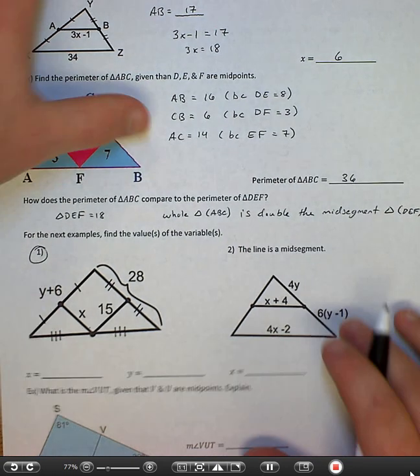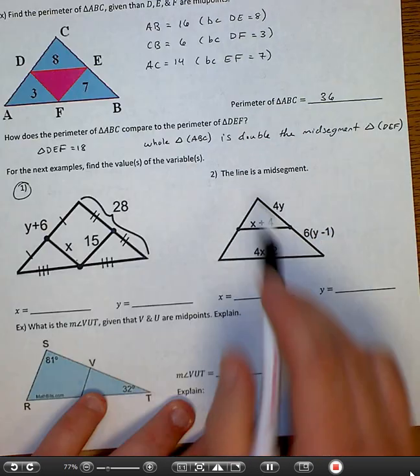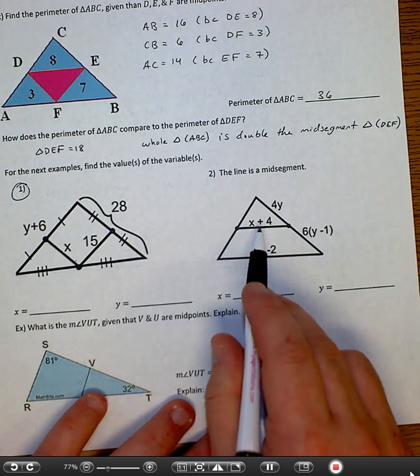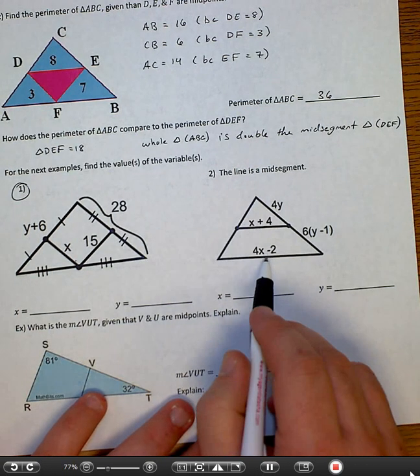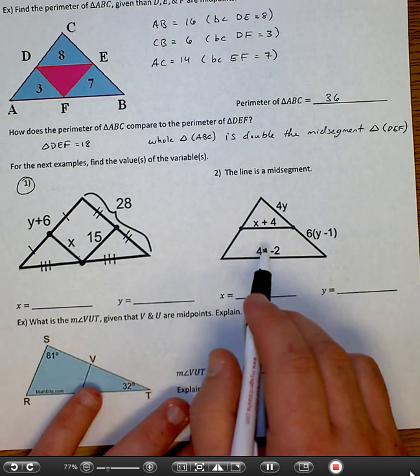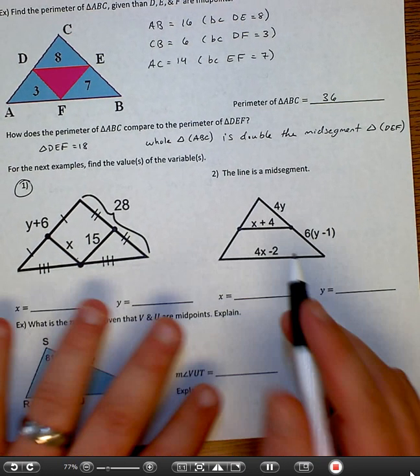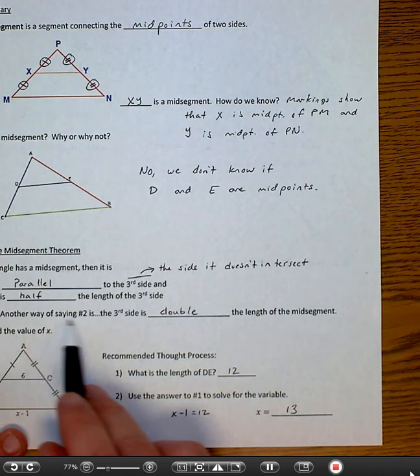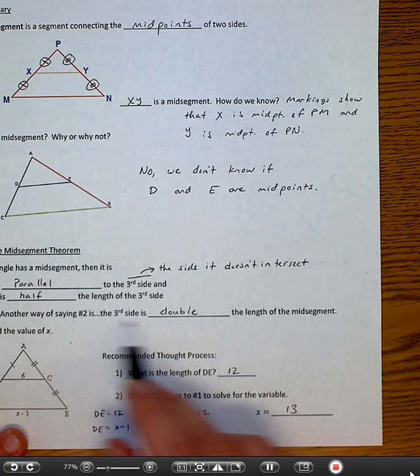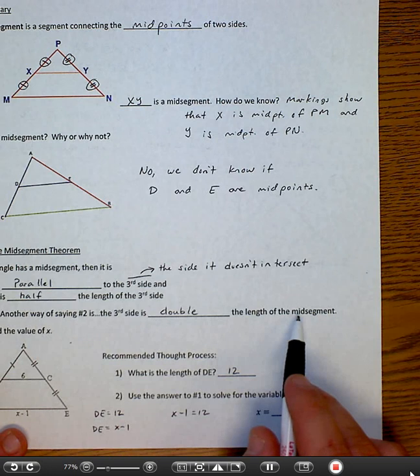Okay? Number 2 here. This one's tricky because both the midsegment and the third side have variables. So what do we do here? Okay, and I'm going to take you back to what I said at the beginning. Another way of saying number 2 is this. That is what I'm going to use to help me write my equation.